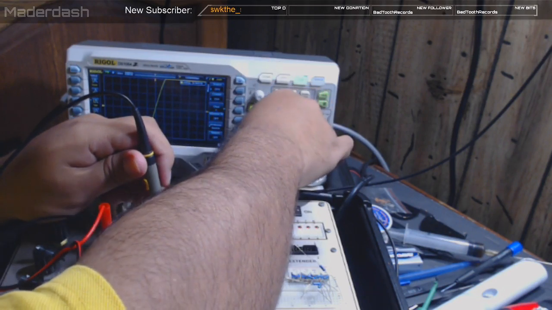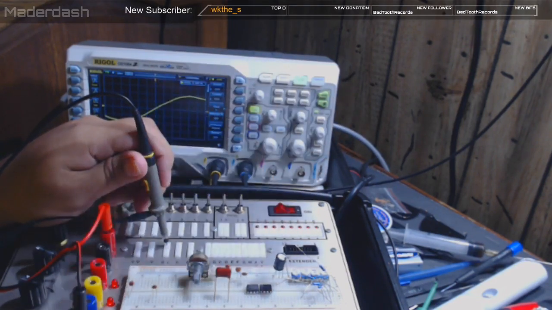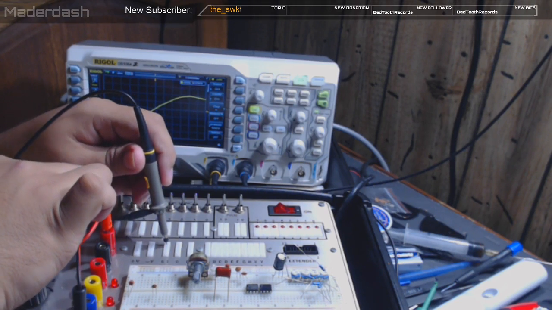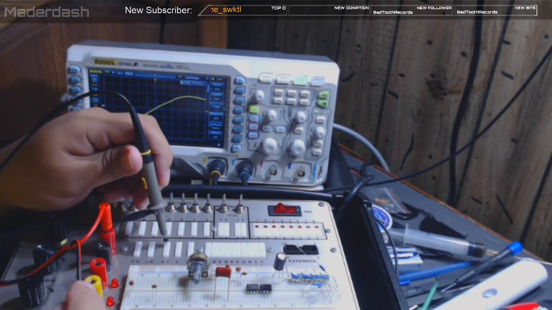Now we got an AC voltage. And it's not affected by any knobs. No knobs affect the AC.